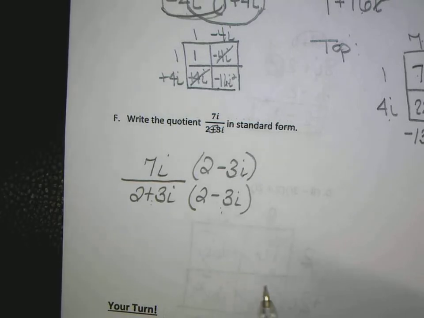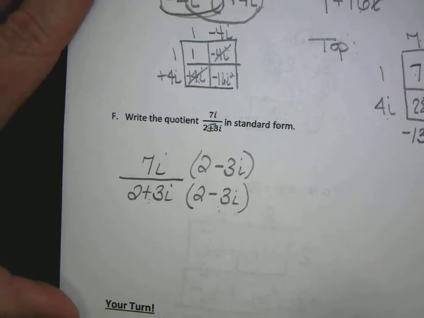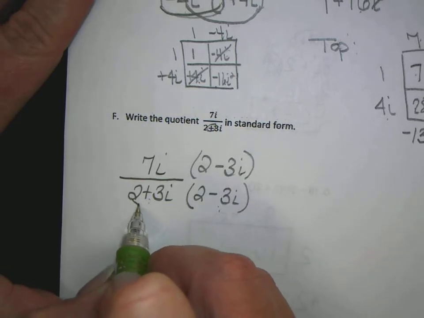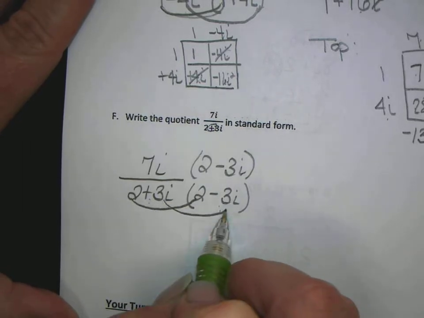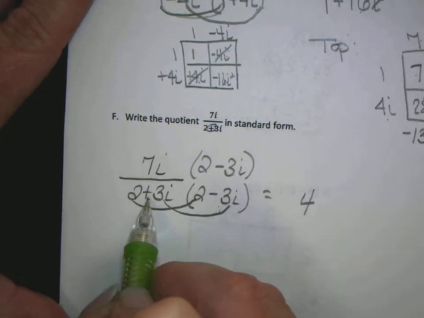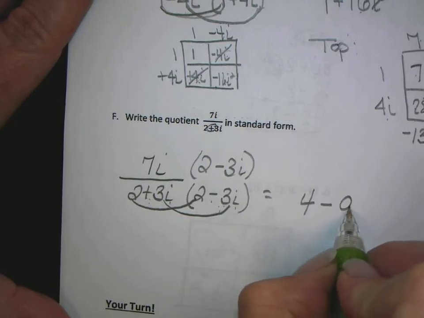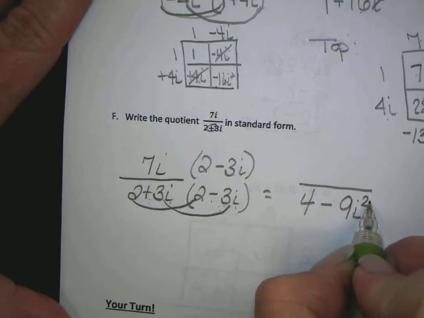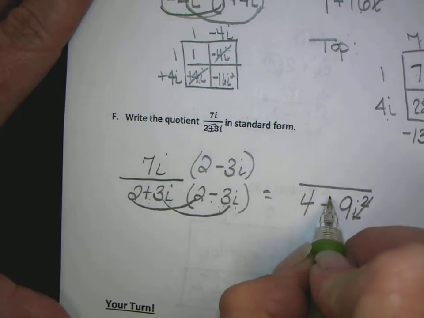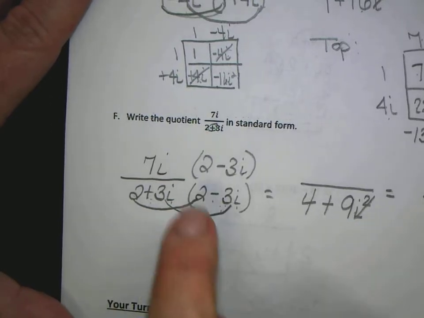So the two middle terms are going to cancel, or those looking at your boxes, your two diagonal boxes are going to cancel. So save yourself a little work. Multiply the first ones together and multiply the last ones together. So 2 times 2 is 4. Positive 3i and negative 3i is negative 9i squared. But remember, i squared is negative 1. So negative 1 times negative 9 makes it a positive 9, which causes the bottom of this equation to be a 13. All of that work is only the bottom.